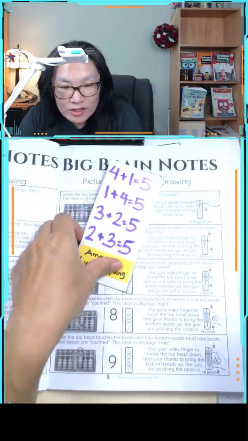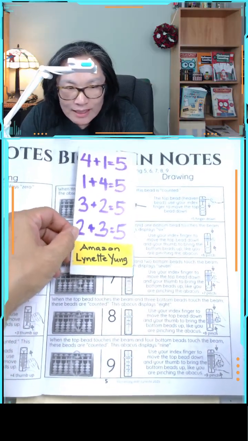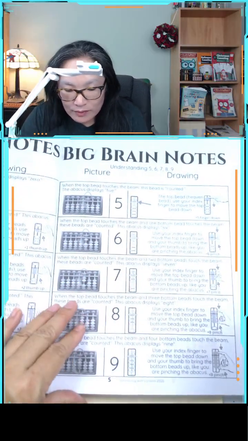Spanish is because of the subject. I'm just scared of chemistry. Don't be scared of chemistry. Chemistry is going to be good. Chemistry will be good. It'll be easy.